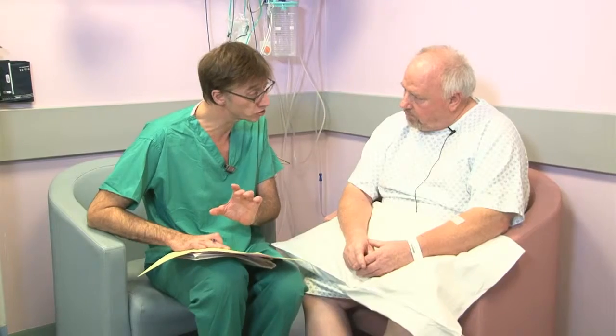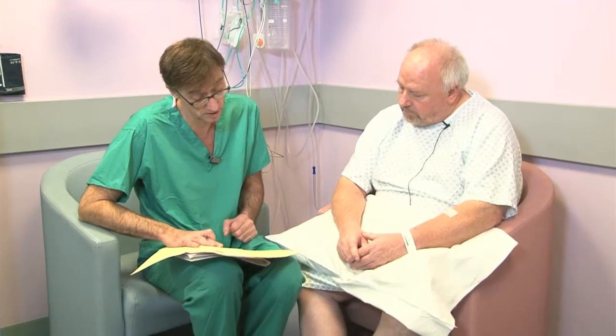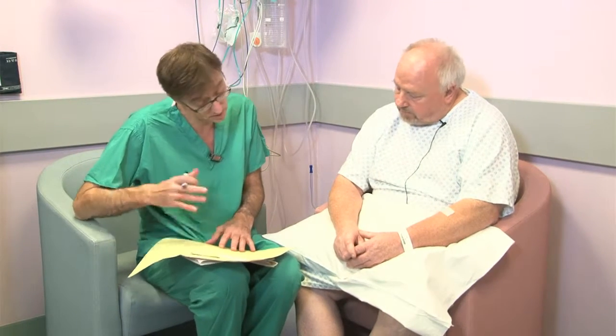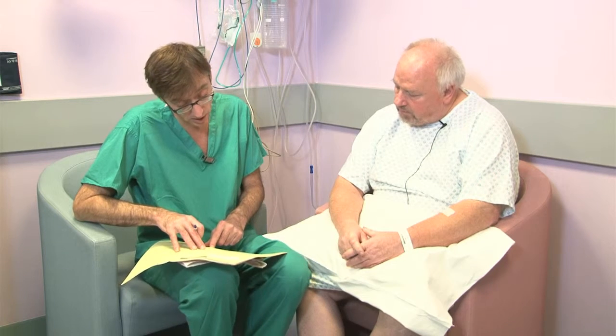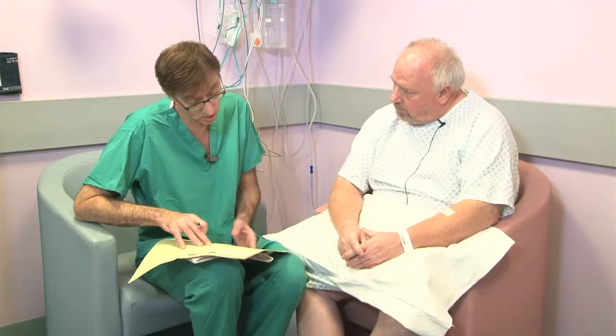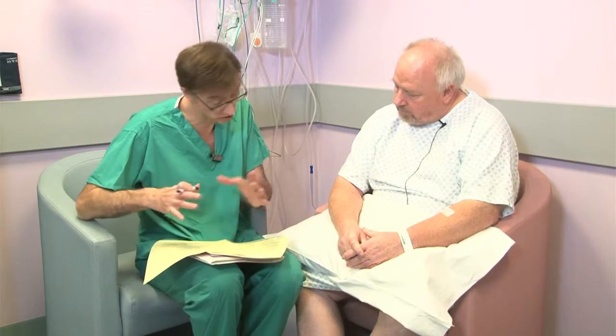We do our level best to minimise the amount of contrast we give you, which has an effect on your kidneys, and that's because this procedure is longer. Similarly, your X-ray dose can be higher, as I mentioned to you. I mentioned this before. And again, we try and minimise the X-ray dose by reducing the magnification field that we'll use.